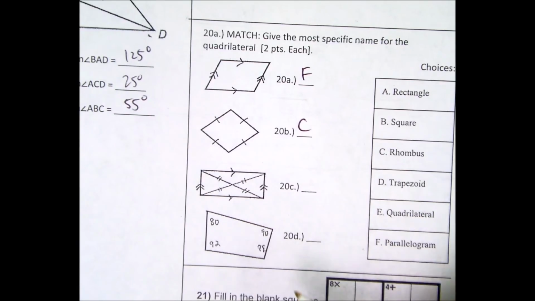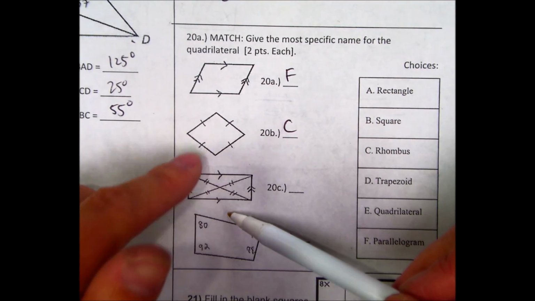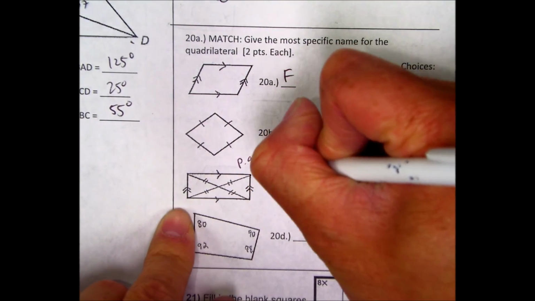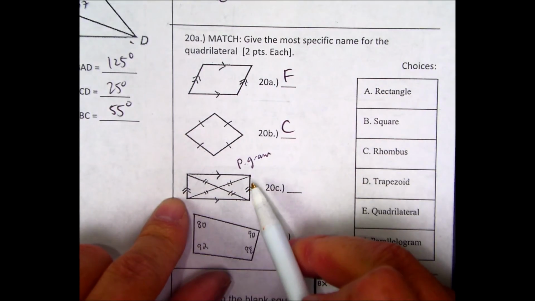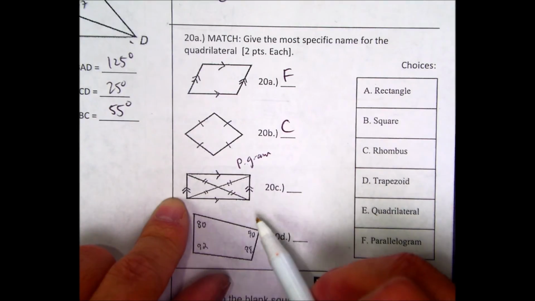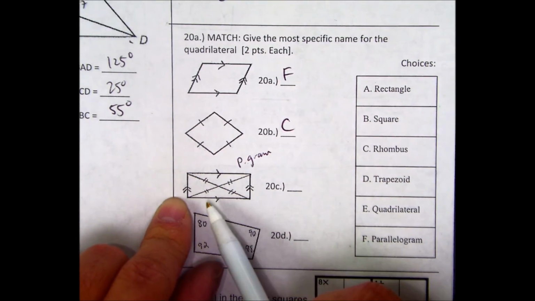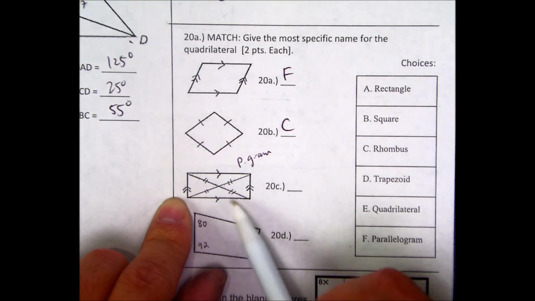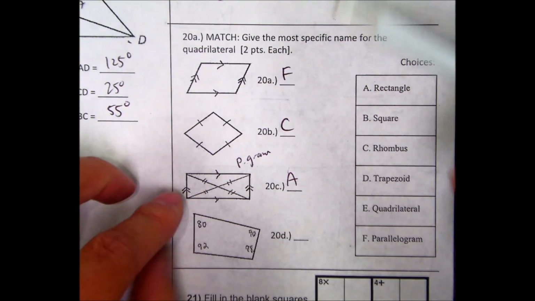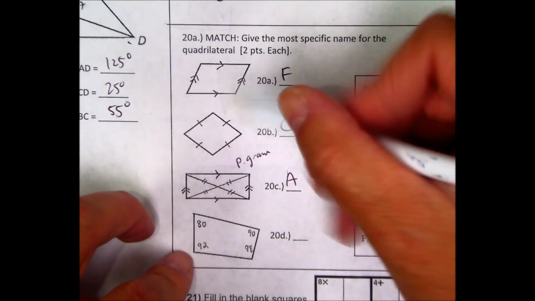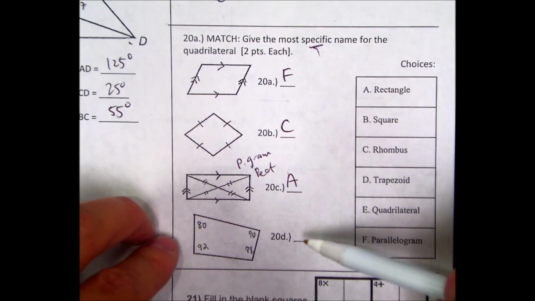I have two sets of parallel lines. Okay, so I know it's a p-gram. Okay, then I recognize something about the diagonals. Now here, diagonals, you could argue that it either bisects, or we can also say that diagonals are congruent, so more specifically this would be a rectangle. Remember, parallelogram versus rectangle, this is the most specific name, that would be rectangle.